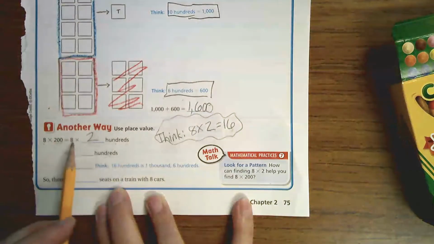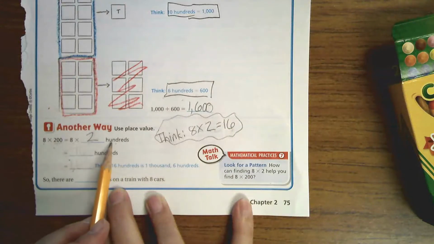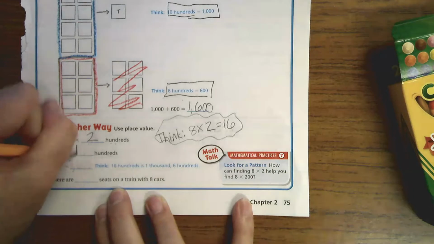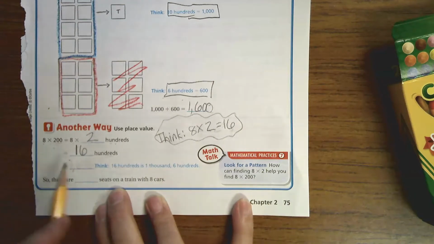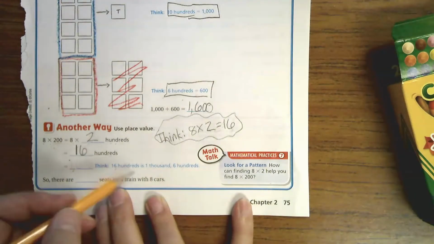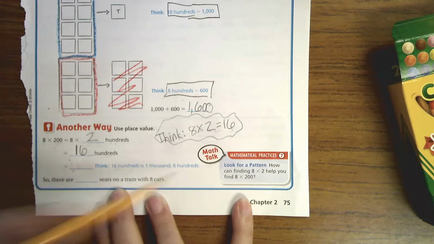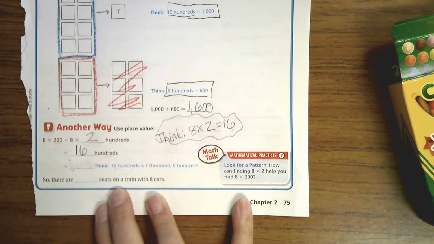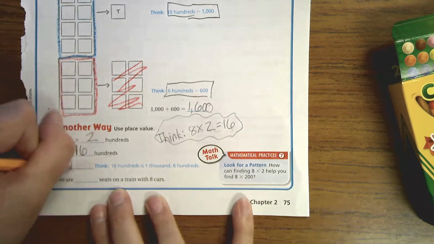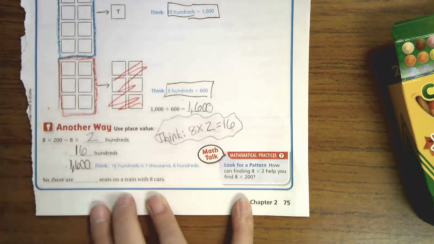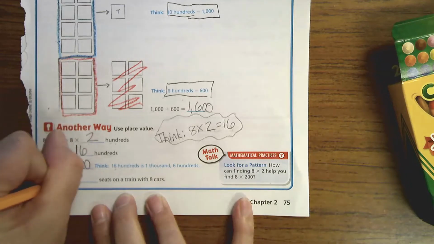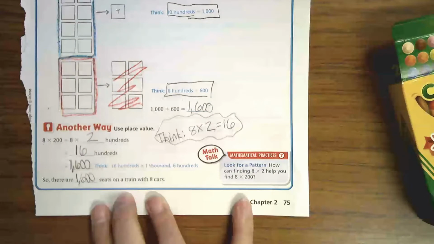So 8 times 2 hundreds will equal 16 hundreds. 16 hundreds is 1,600. If I write that in number form, I end up with 1,600. So there are 1,600 seats on a train with 8 cars.